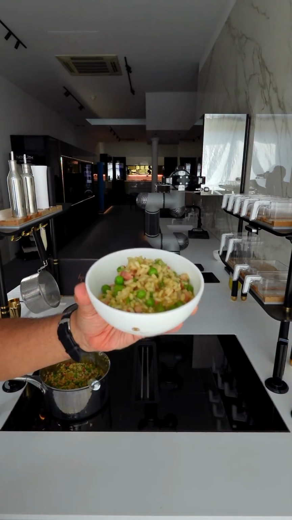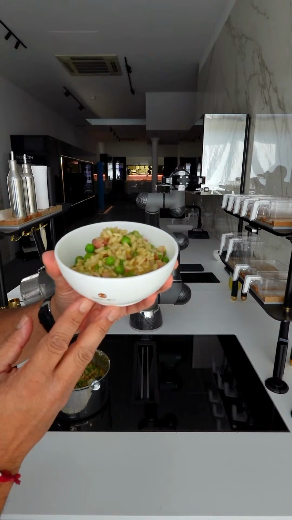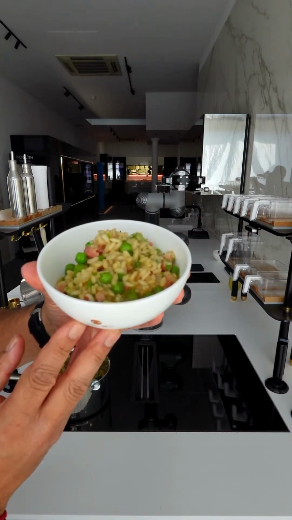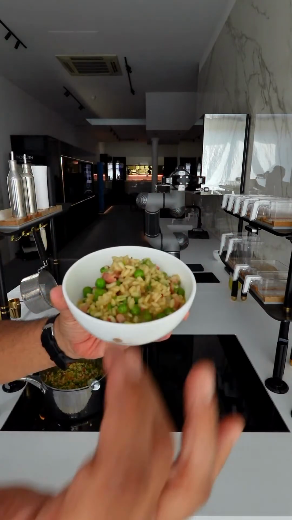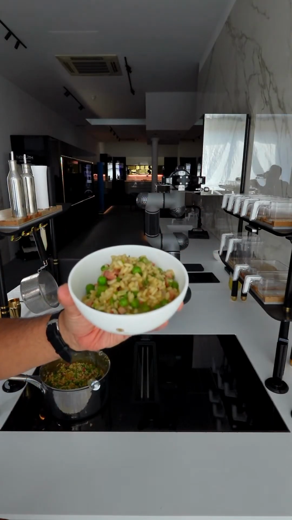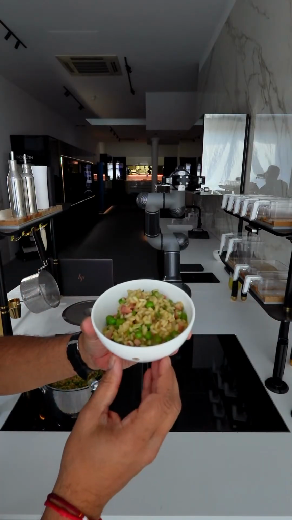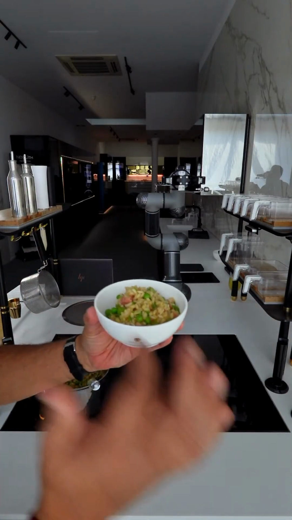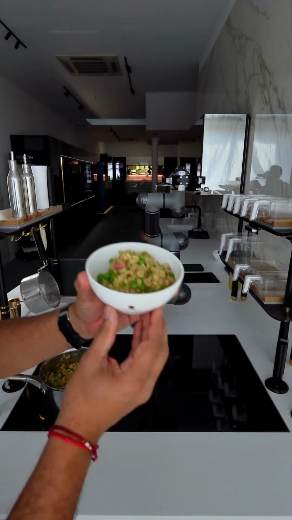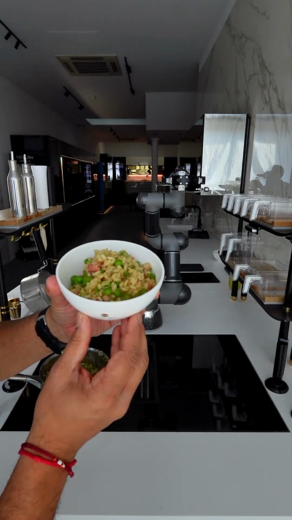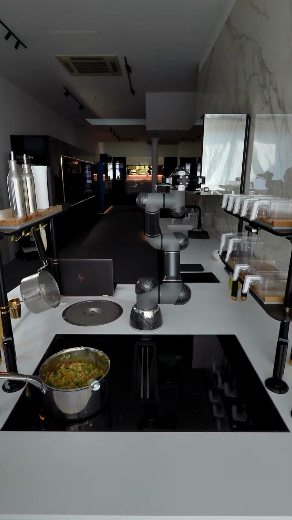As you can see, this is exactly how you receive a meal like this in a high quality restaurant. You can see the pancetta, the peas and the arborio rice, and you can see it's absolutely lovely. It's so well cooked. I've not stirred it, I've not done anything to it. It's as it is, straight from the pan. So let's do a quick taste test.